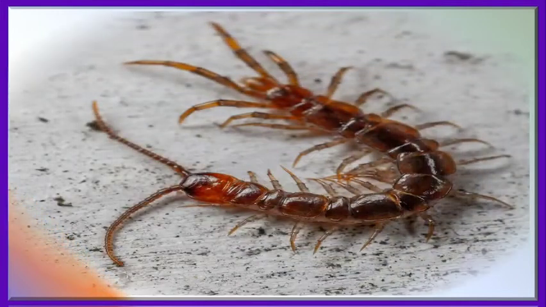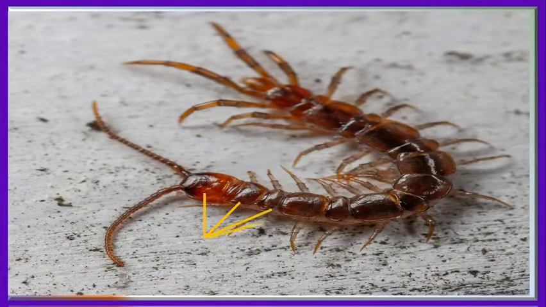Let's look at another organism. This organism is known as a centipede. Along its length, a centipede has many parts which are similar. What is the name of these parts?